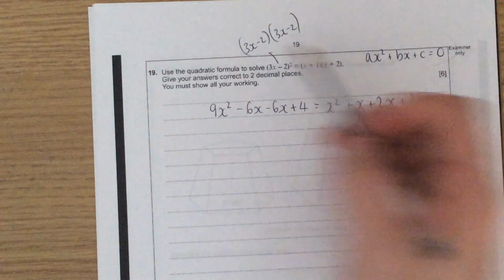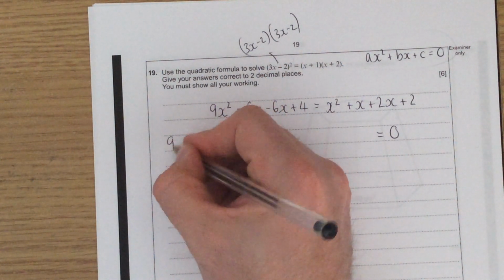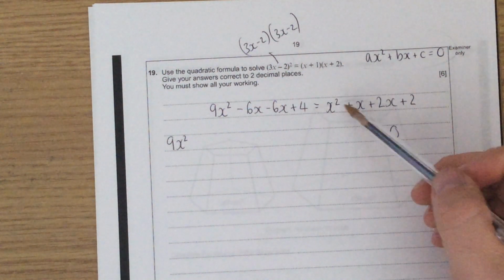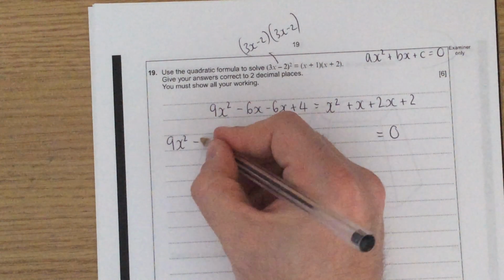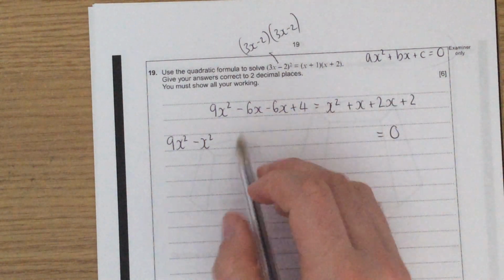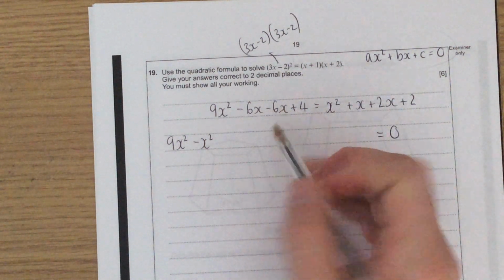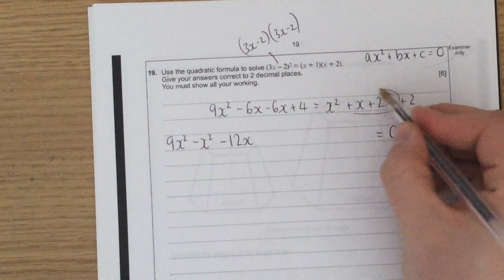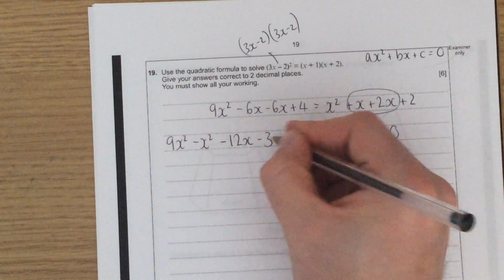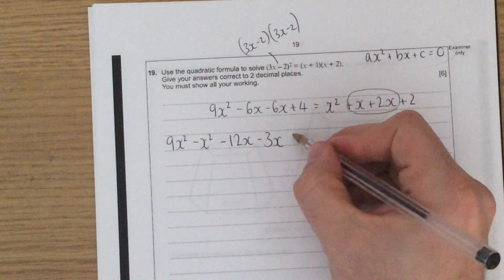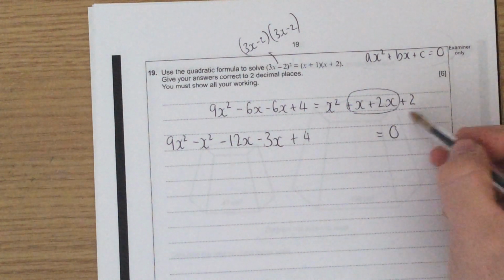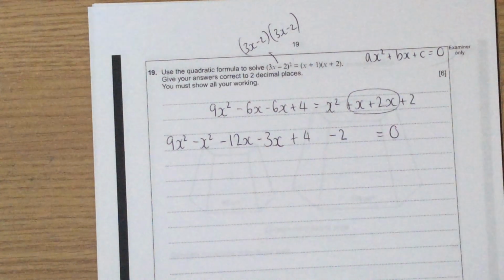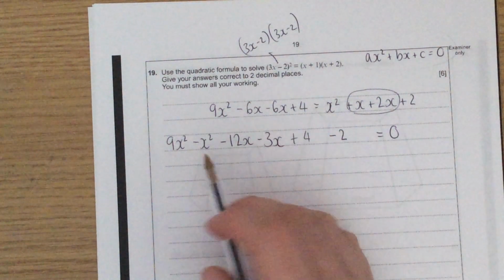So all of these terms are going to go to the other side. So I'm going to end up with 9x squared. I'm going to bring them over one at a time. So this becomes take away x squared. Then let's consider here I've got minus 6x, which is already minus 12x. And then I've got 3x's here, which are going to come over to become minus 3x. I've got plus 4 already here, and I've got plus 2, which is going to go over to become minus 2.